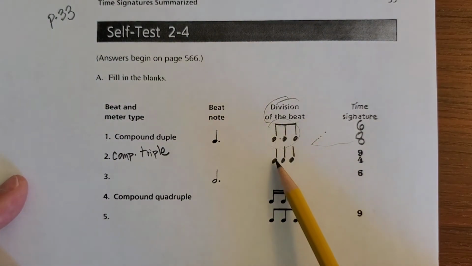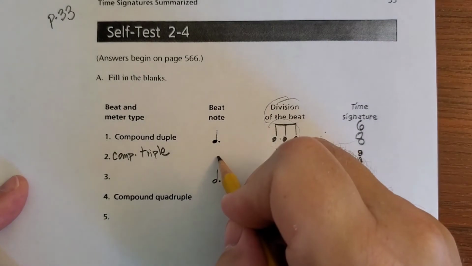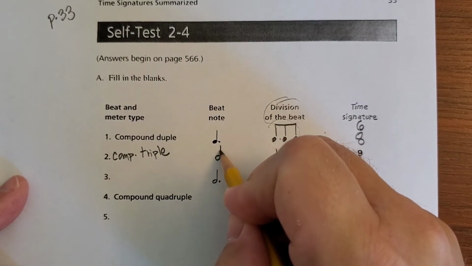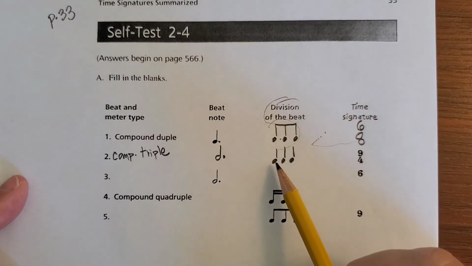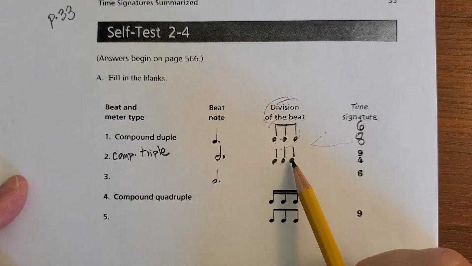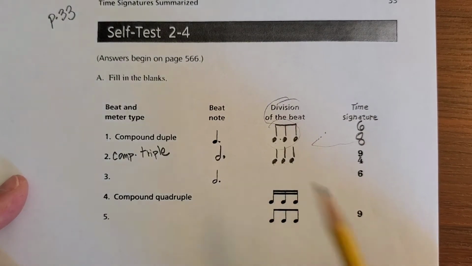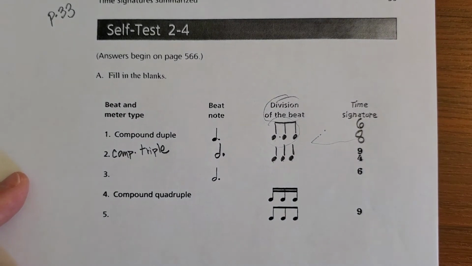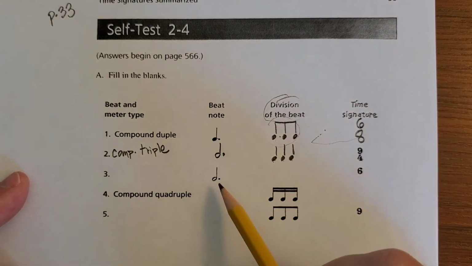If 3 quarter notes are the division of the beat, then the dotted half note is my beat, right? Quarter plus quarter is a half note. The next quarter represents the dot. Okay, number 3, beat note is a dotted half.